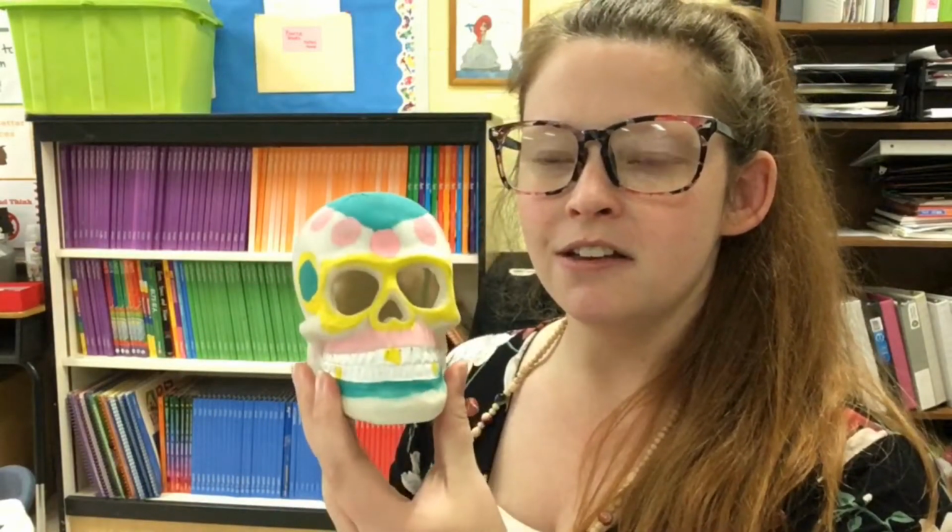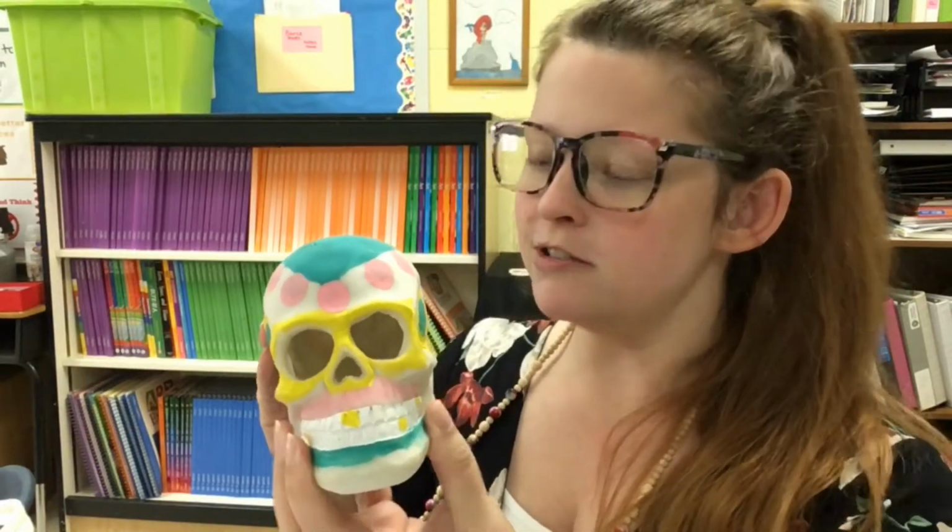Take this skull for example. We can make a prediction about how it feels just off of how it looks. But if I give it a little knock, then you have a better guess at the way it feels. And this probably feels a little hard.